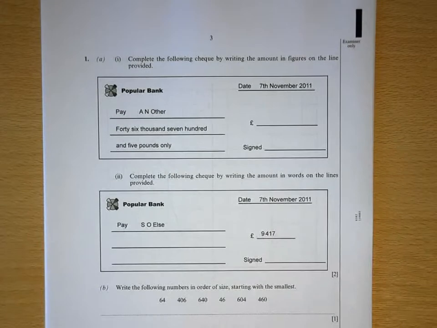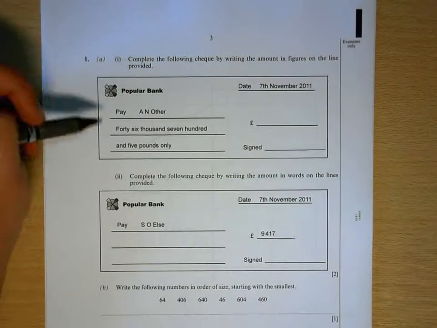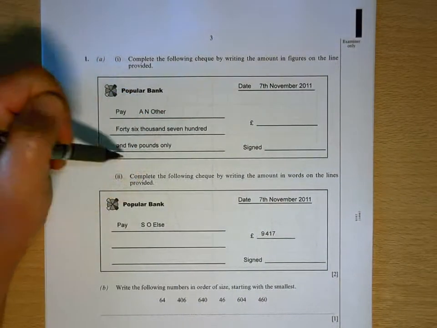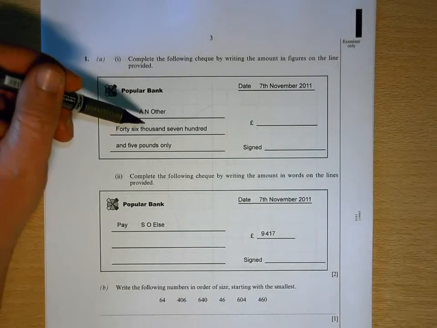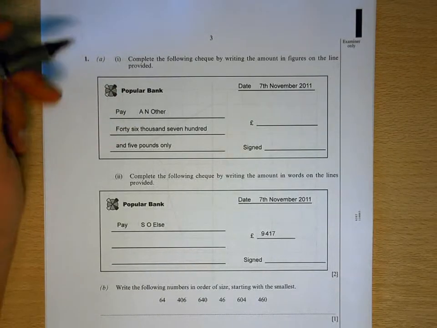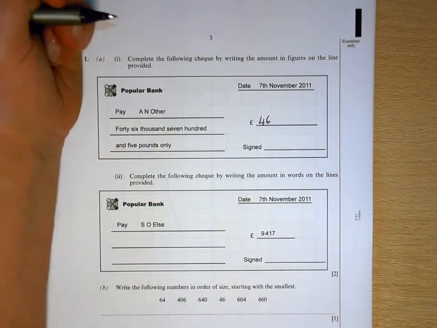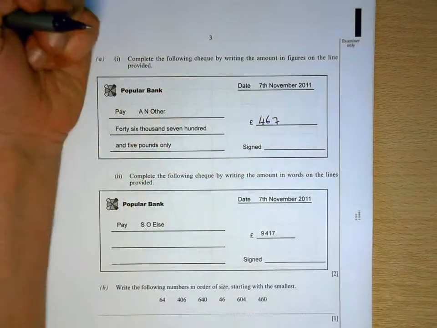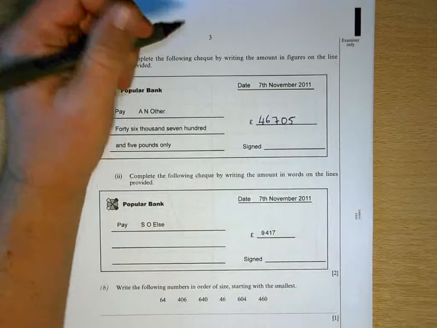So, without further ado, question 1. Complete the following check by writing the amount in figures on the line provided. So what we have to do here is to take this written description of the number, £46,705 only. 46,700, no tens, and £5.